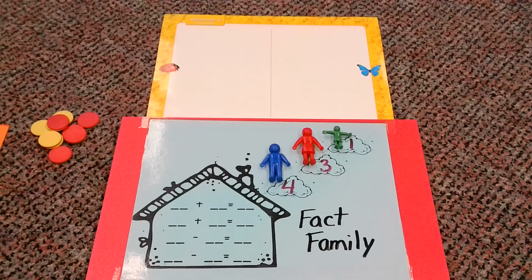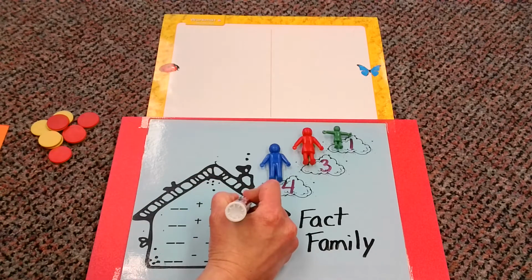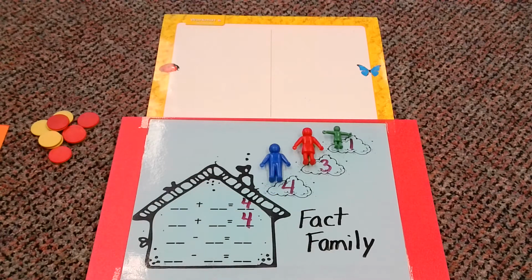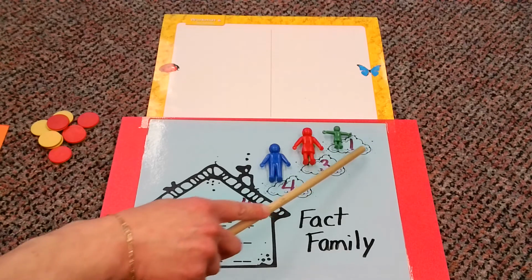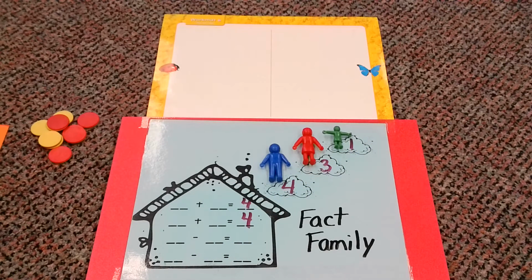So I already want to go ahead and fill that in because I know that's where dad is going to go. Now I have to make sure that 3 and 1 are going to be good enough for this fact family here. So I want to check my work.